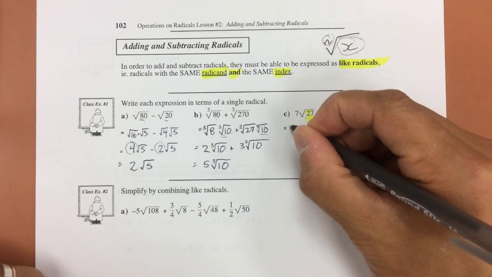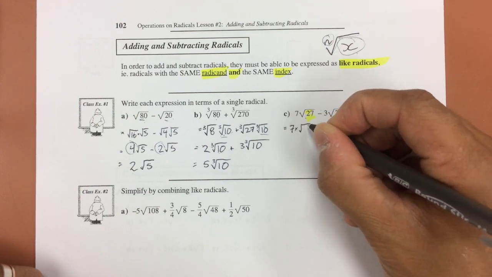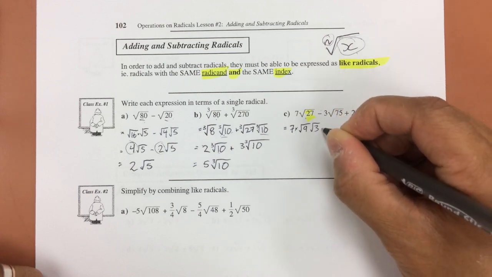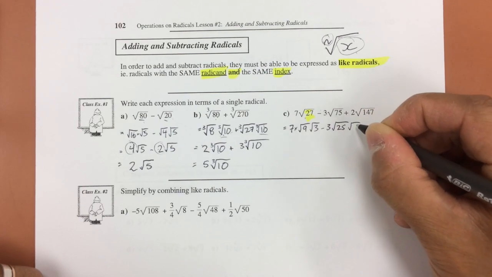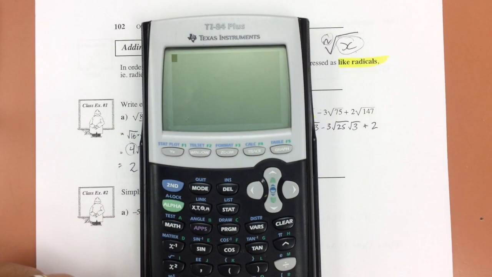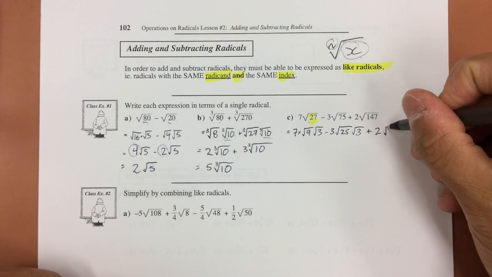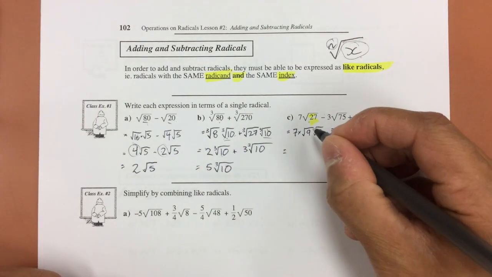So what we're going to be left with is 7 times, well, 27 is going to be the square root of 9 times the square root of 3, minus 3 times the square root of 25 times the square root of 3, plus 2 times, well, 147. Does 3 go into that? 49, so the square root of 49 times the square root of 3. Now we can simplify this.